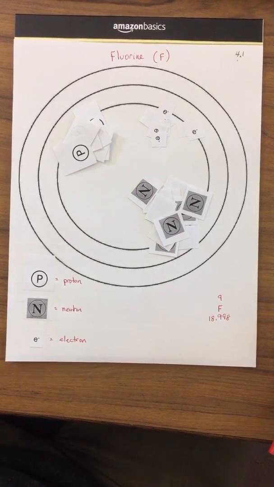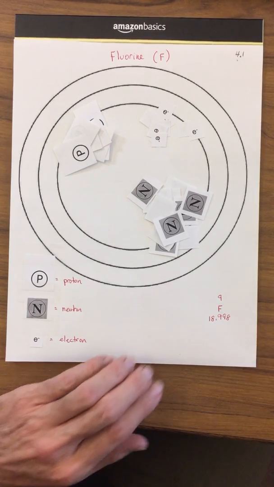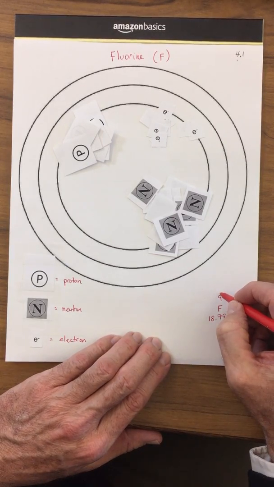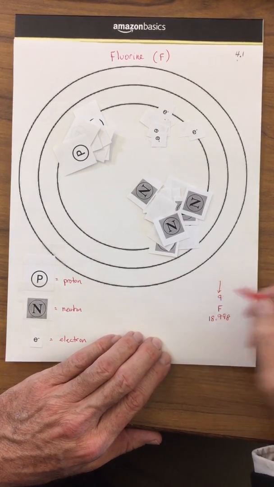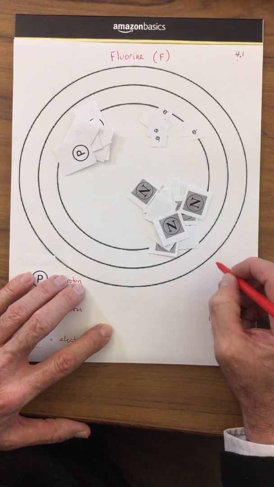So the question is, how many do I have of each of these in my atom? And we can find that information right here. So to remind you from our lecture notes, this 9 is very, very significant, this number on the top. This tells us 3 things.